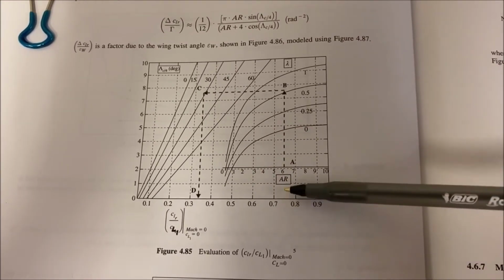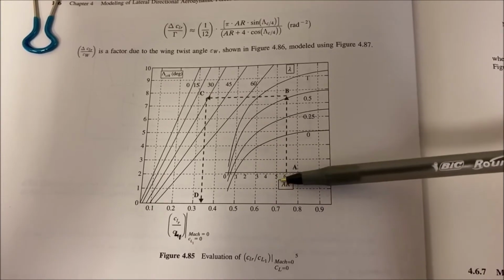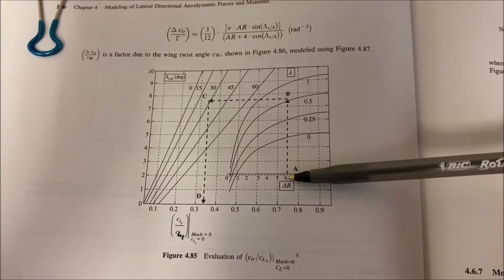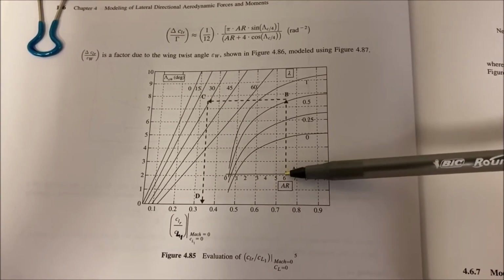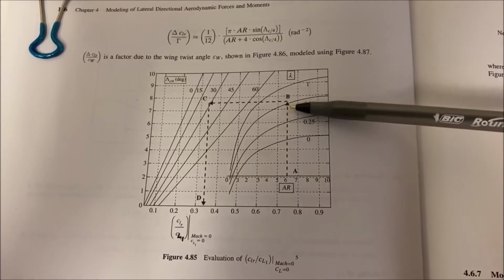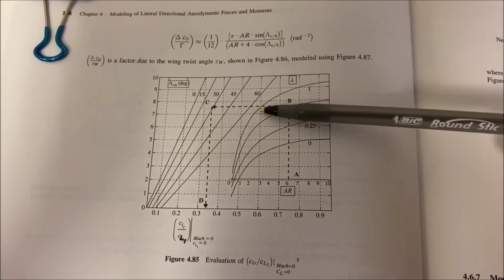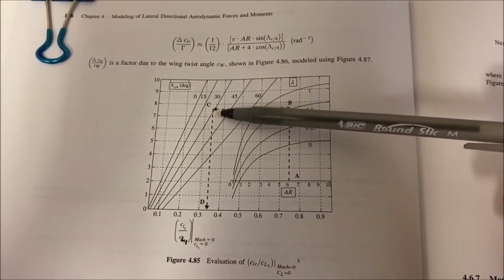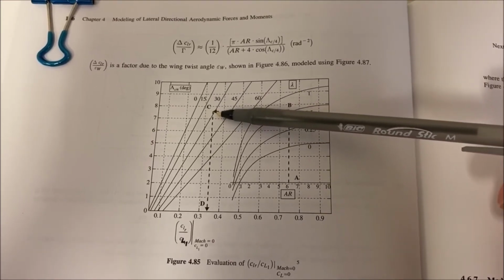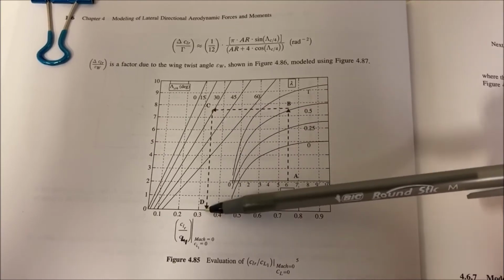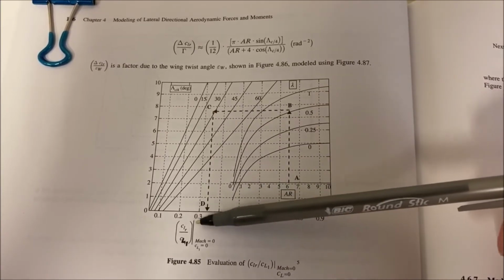We start down here with an aspect ratio. We find the most similar aspect ratio to our aircraft. We read up until we find the most similar taper ratio. Then we read across to find the most similar quarter chord sweep angle, and then finally read all the way down to find a value for this thing.